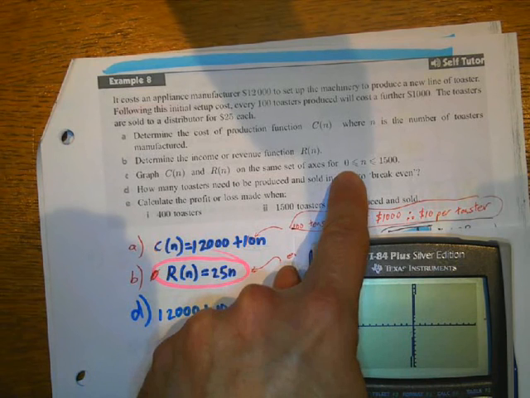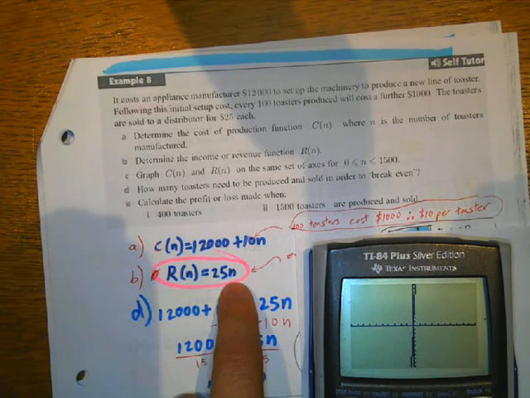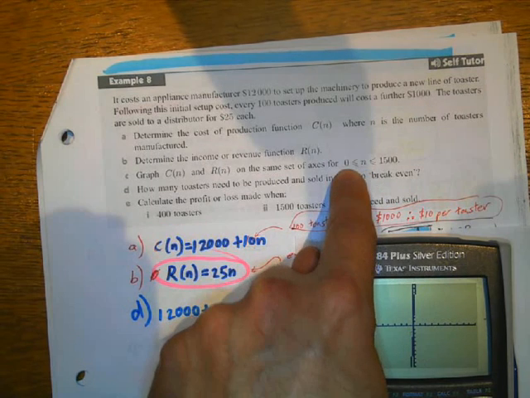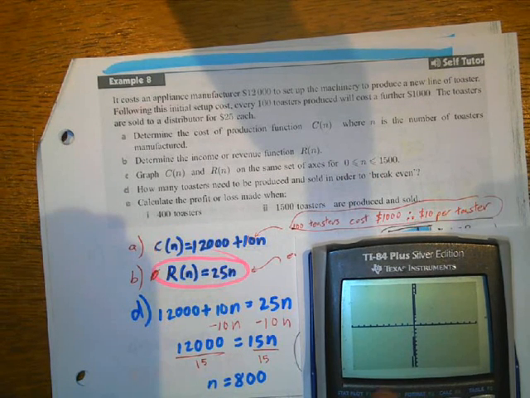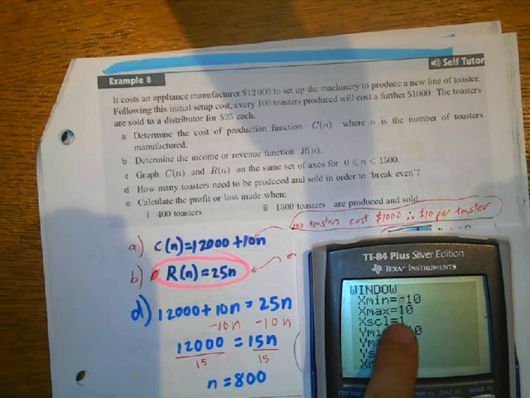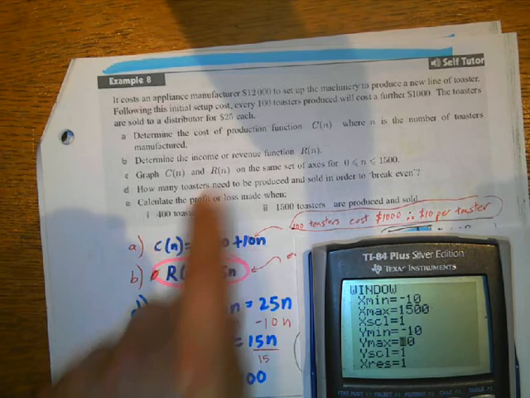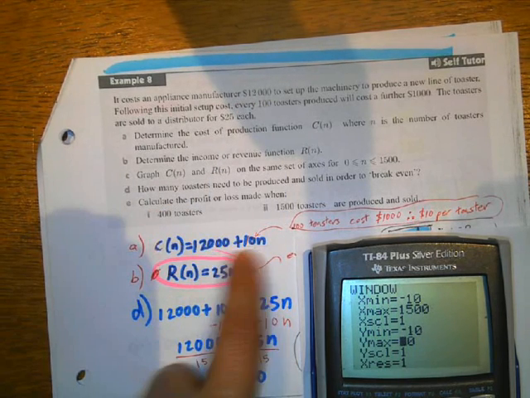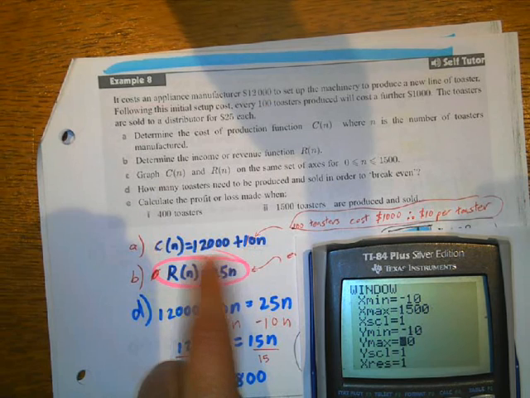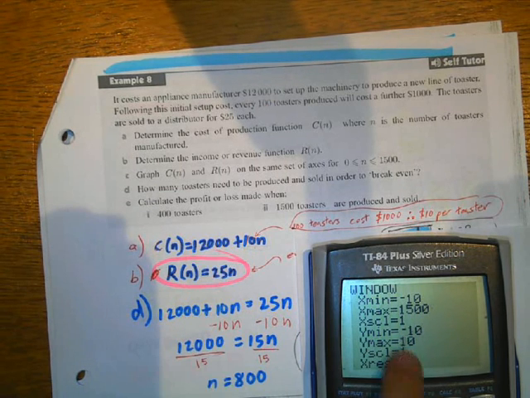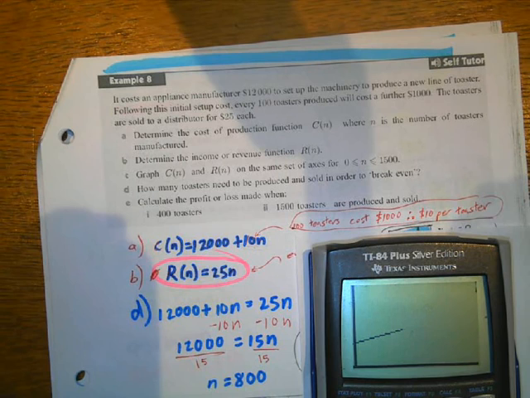Now they've told you that for x, or n, it's going to be between 0 and 1500. So I'm going to go to the window, and I'm going to change the x max to 1500. Okay. And then the y max, well, how do we figure out what the y max should be? Well, you know that if n is 0 or x is 0, the smallest number is going to be 12,000. So let's pick a big number like 40,000. Okay, then we can graph this and see what it looks like now.